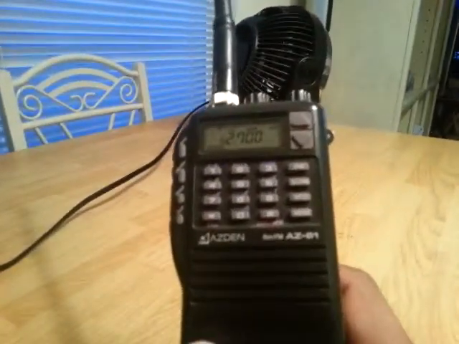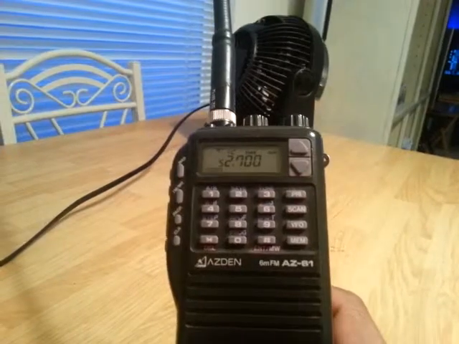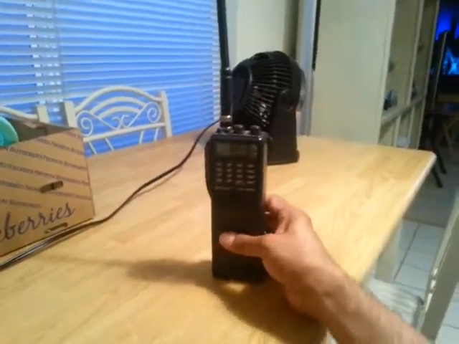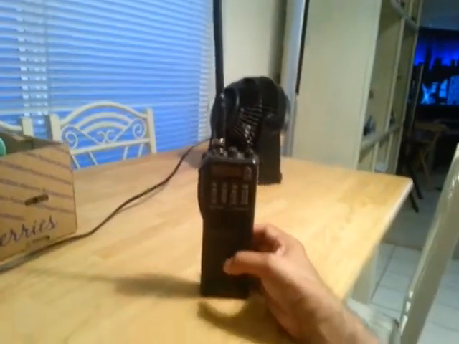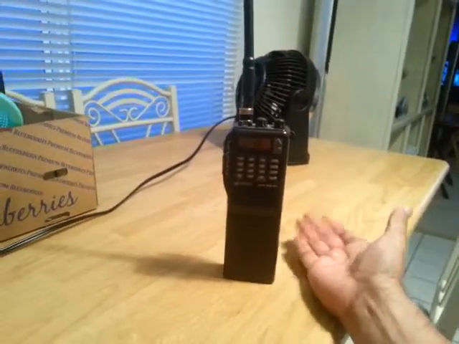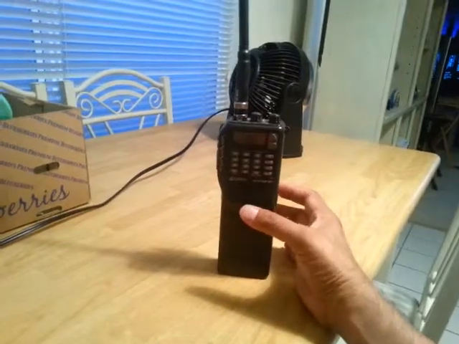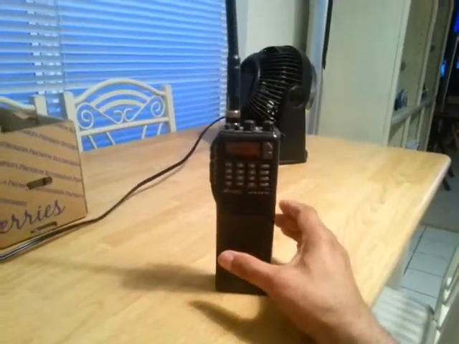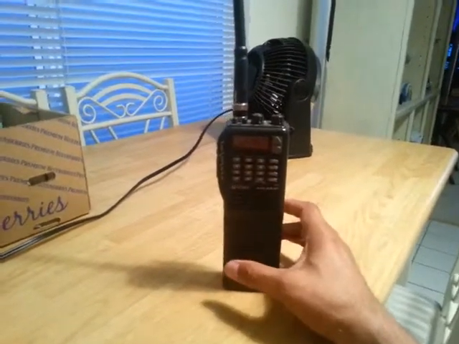This is an Azden AZ-61. It's a vintage radio. It came out quite a few years ago and is now discontinued. They don't make these anymore. And getting information on these radios is kind of difficult. It's very sparse. There's not a lot of information out there.